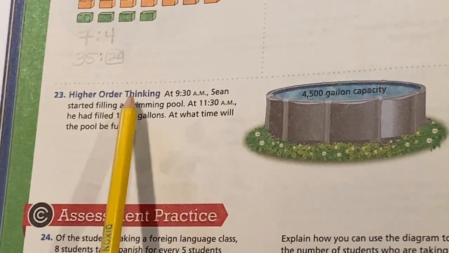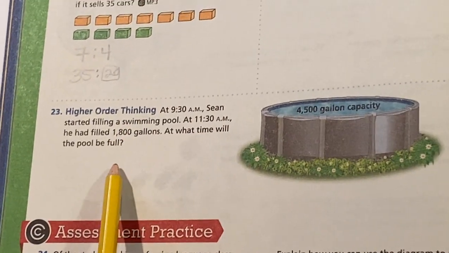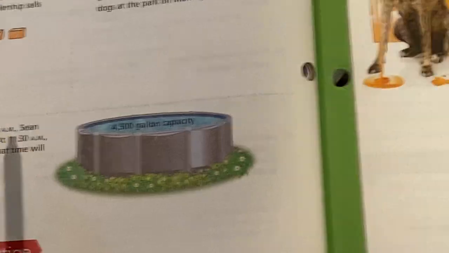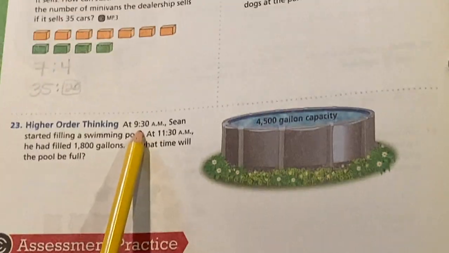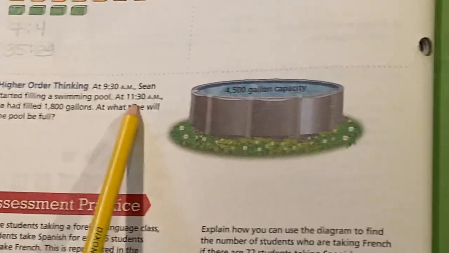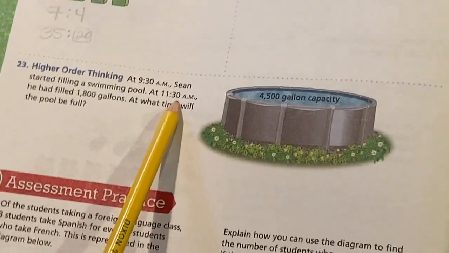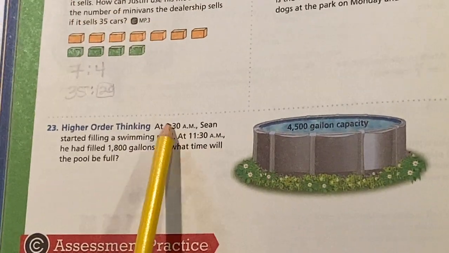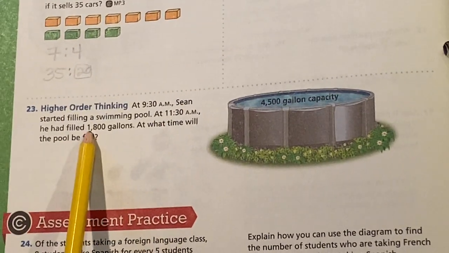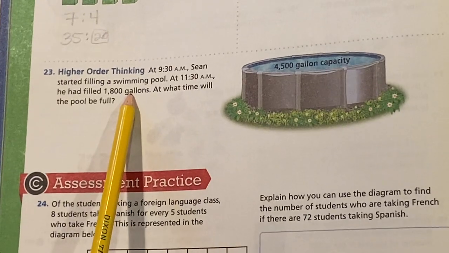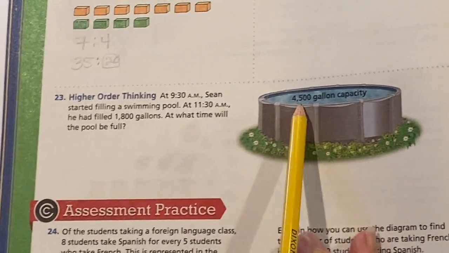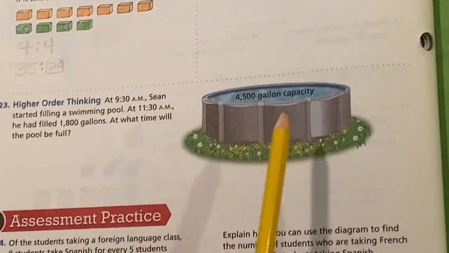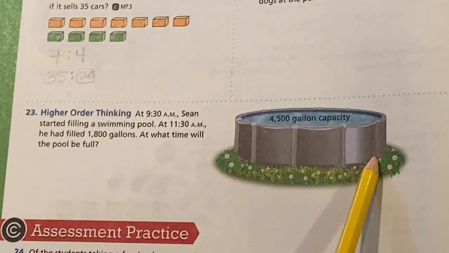Where's the ratio in this? Weren't we working on ratios? It is there. So let's take a look at this. It's 9:30 a.m. to begin with, and then it's 11:30. So that's 2 hours, right? And in 2 hours, he filled 1,800 gallons. If you look over at the illustration, it takes 4,500 gallons to fill the pool completely.